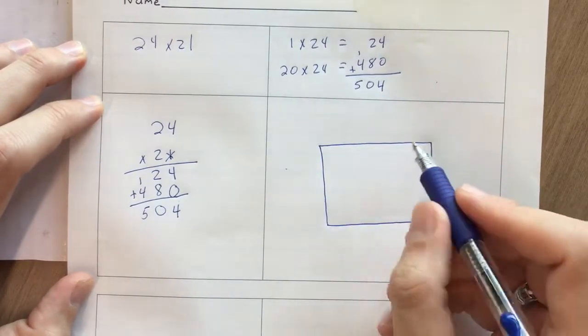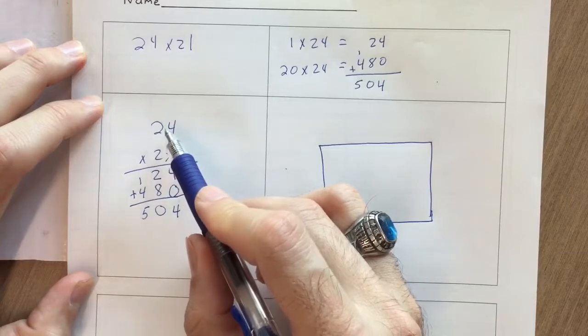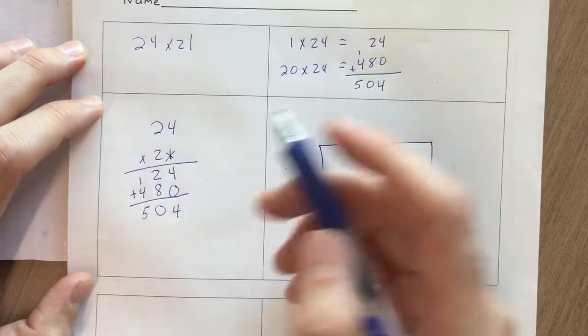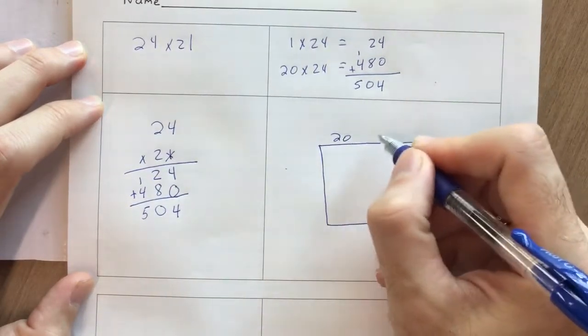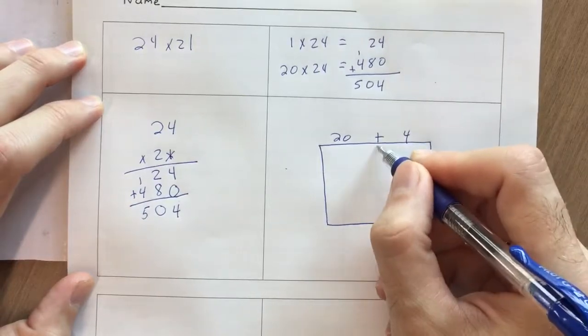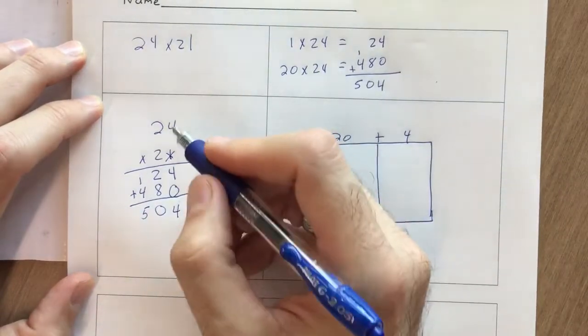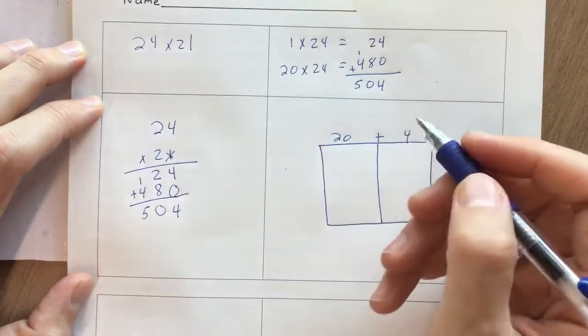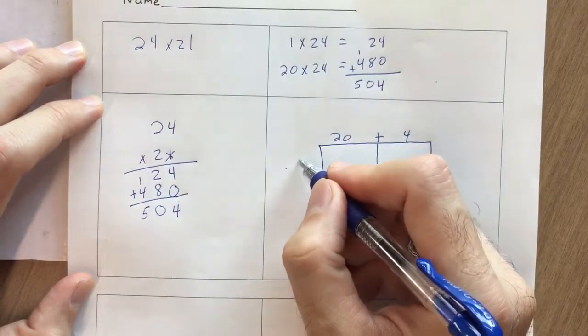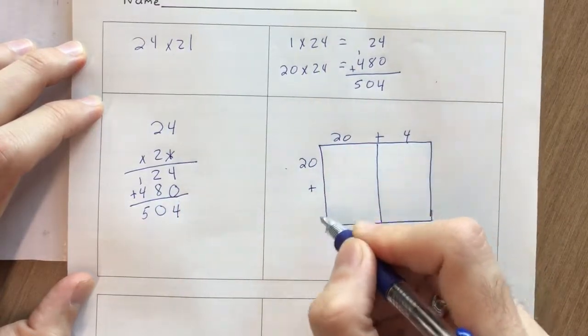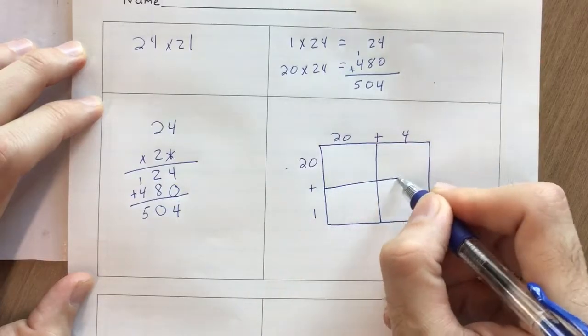The last way I want to show you is by using the area model for multiplication. So I set up my area model and I take my first number, my first factor of 24, and I write 20 plus 4, draw my line, times 21. So 21 is going to go on this side. I'm going to expand it out, 20 plus 1, and draw my line.